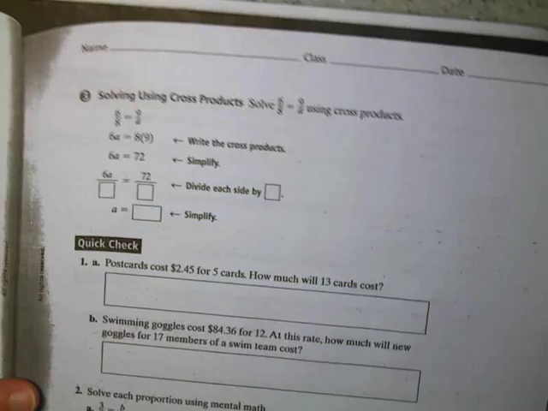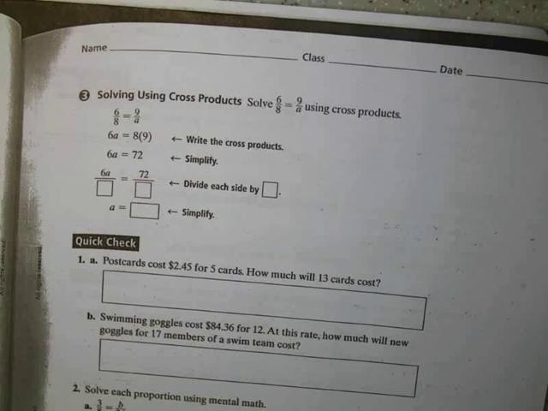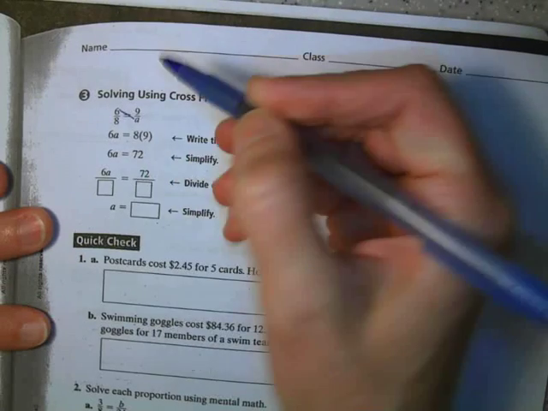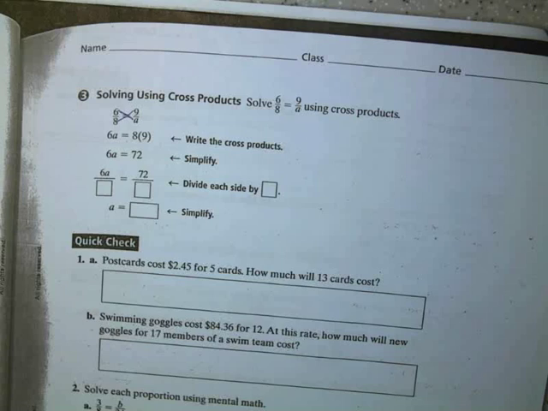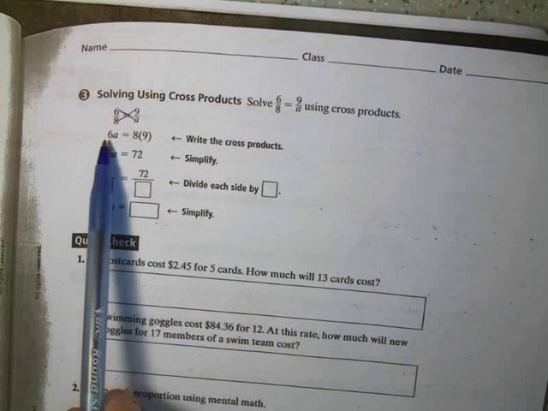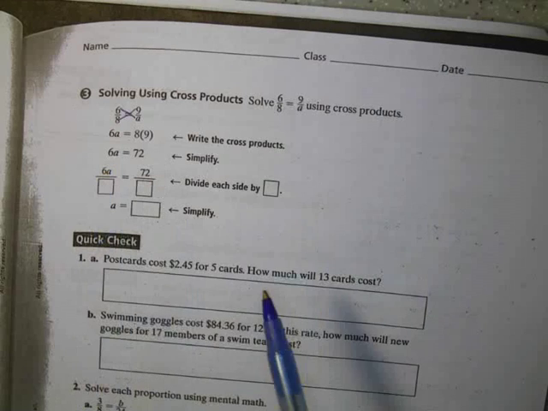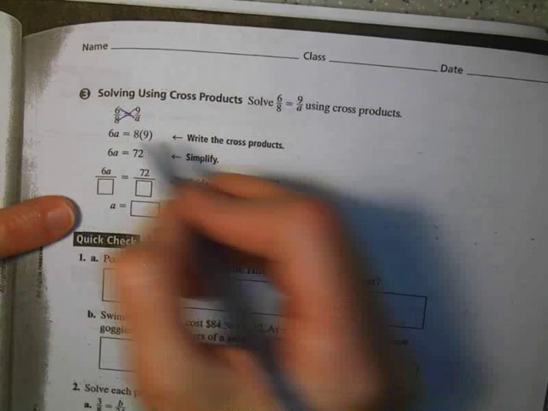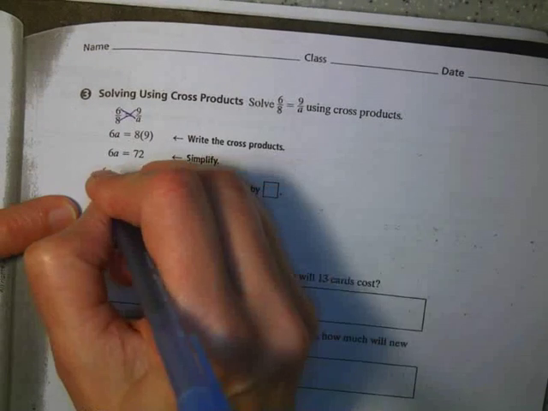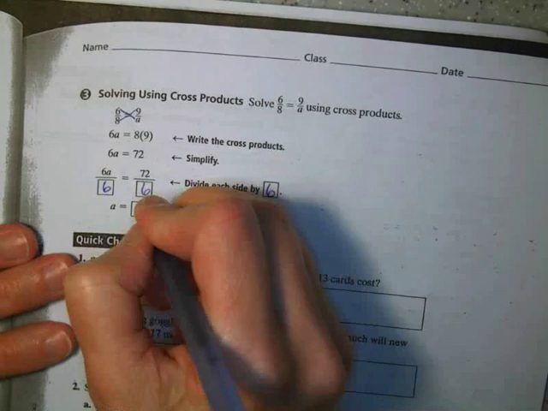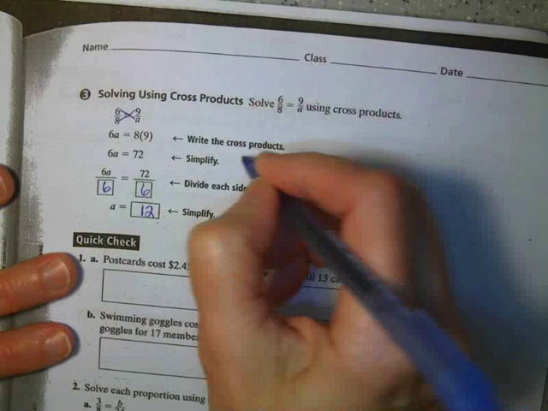Moving on to our next example, and this one is using cross products. We want to solve 6 over 8 equals 9 over 8 by using cross products. Okay, remember cross products takes the numerator of one ratio and multiplies it by the denominator of the other ratio. So 6 times A is 6A, and then 8 times 9 is 72. I want to solve for A, so I'm going to divide each side by 6. 72 divided by 6 is 12.